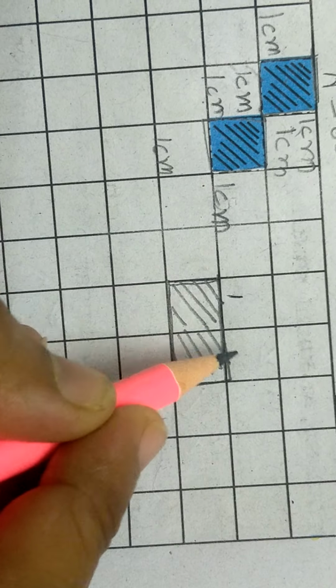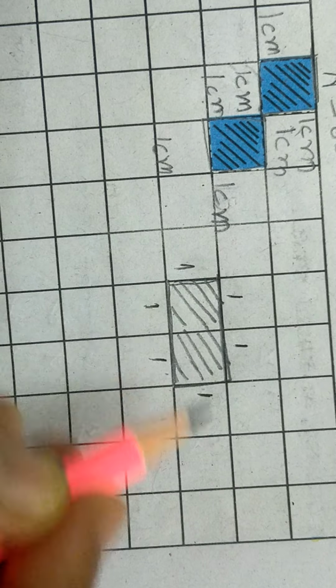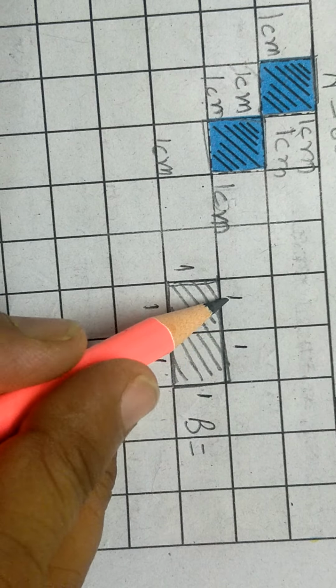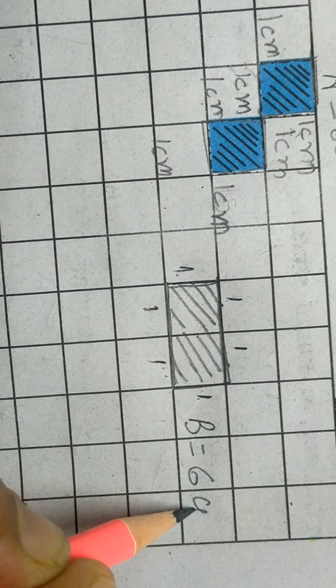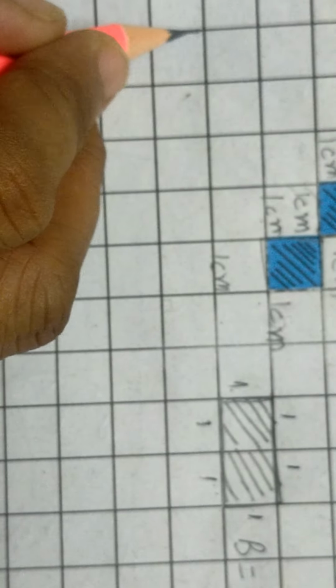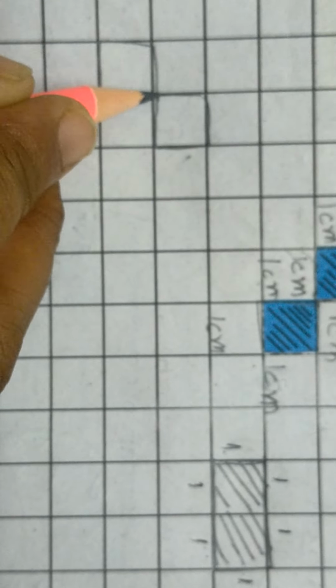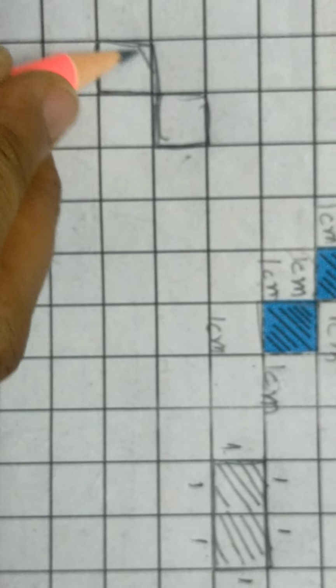This is 1 centimeter, 1 centimeter, 1, 1, 1 and 1, and I will give it the name B. So what is the length of the boundary? 1, 2, 3, 4, 5 and 6. So it is 6 centimeter. Okay, the third one I will take, that is 1 and 2. These 2 I will take. Okay.